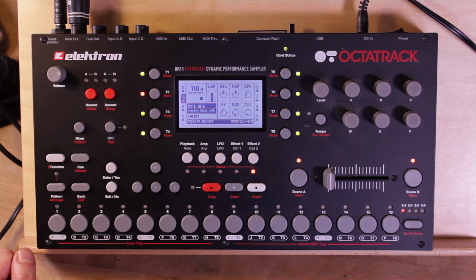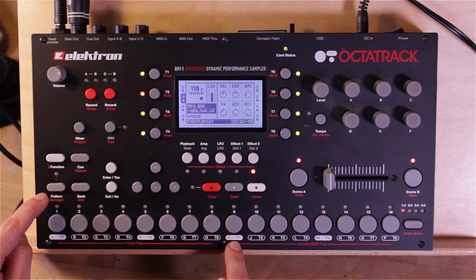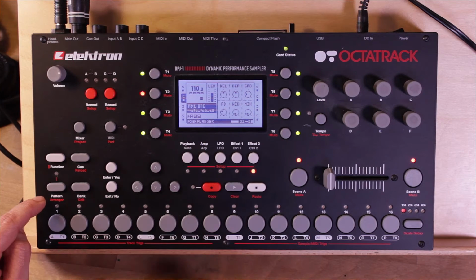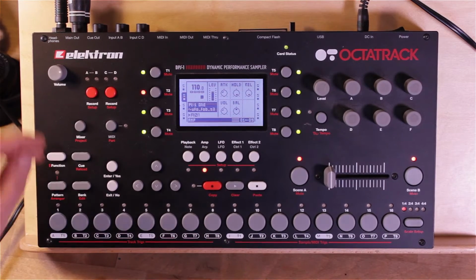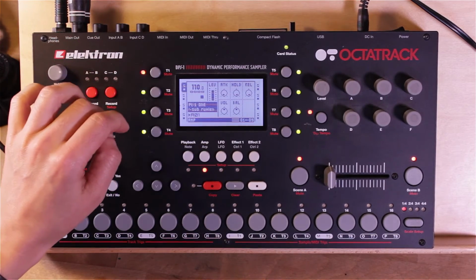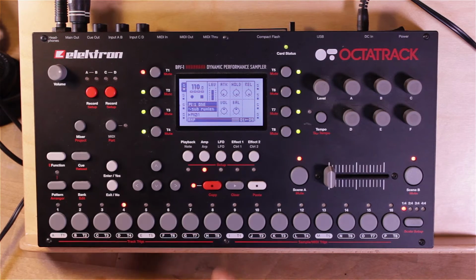To change pattern, you press the pattern button and choose a new one. Now the screen shows that you are in pattern 9. To record a pattern, you first choose your track and then turn on the rec function. Now you can create a pattern.